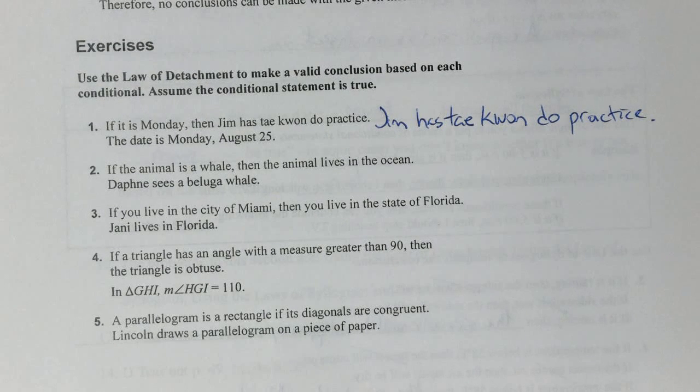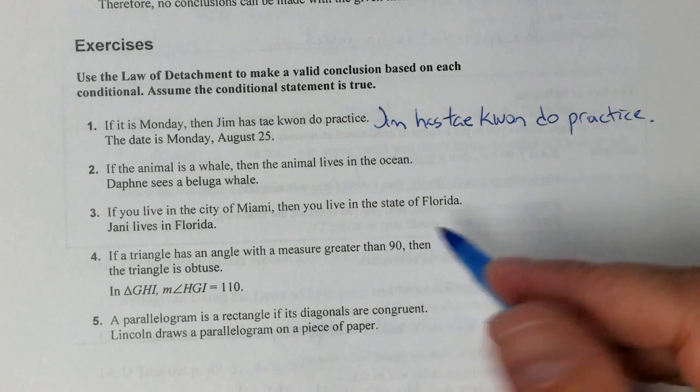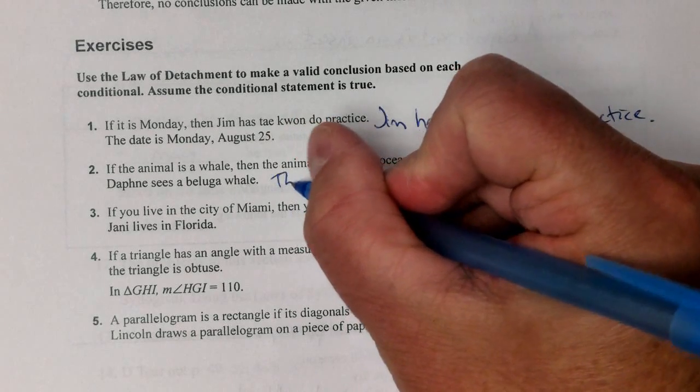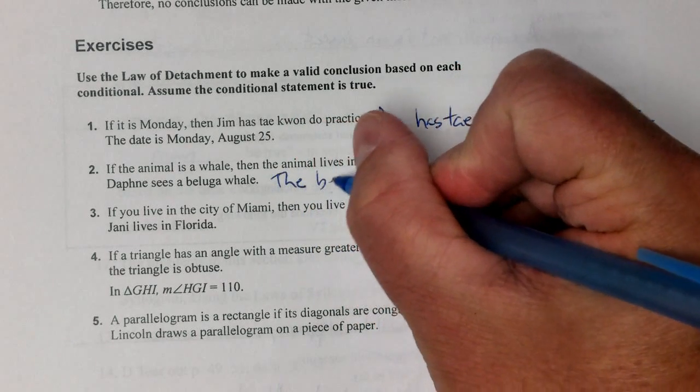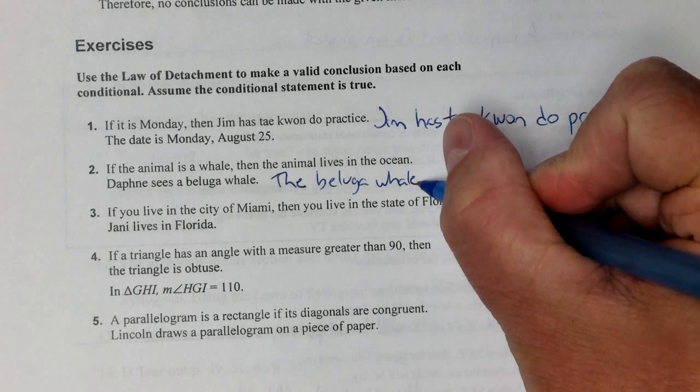Okay, if the animal is a whale, then the animal lives in the ocean. Daphne sees a beluga whale, or however you want to pronounce it. So the beluga whale lives in the ocean.